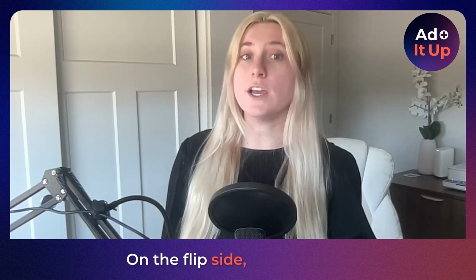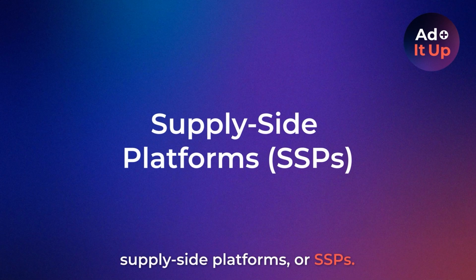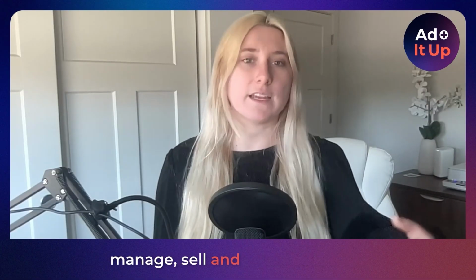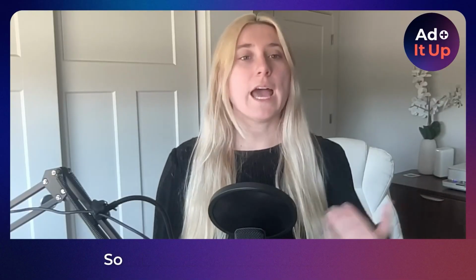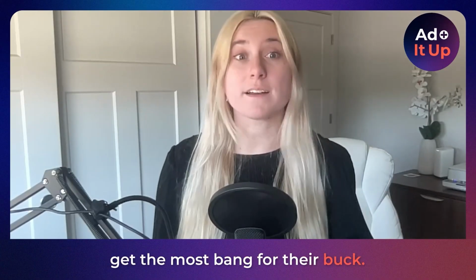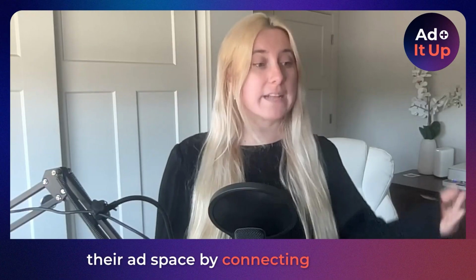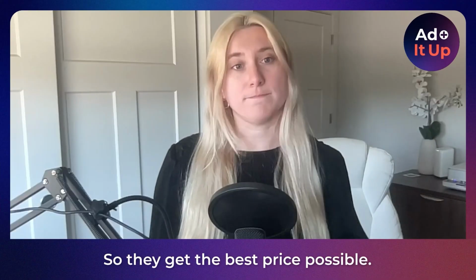Now, we have demand-side platforms. On the flip side, we also have supply-side platforms, or SSPs. These are used by publishers to manage, sell, and optimize the ad inventory that they have. So SSPs essentially help publishers get the most bang for their buck. They help them maximize the value of their ad space by connecting them to a bunch of different buyers and running auctions for them, so they get the best price possible.